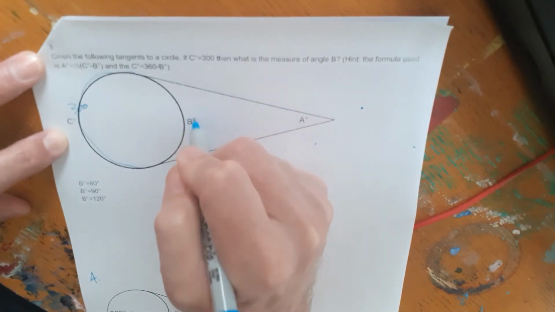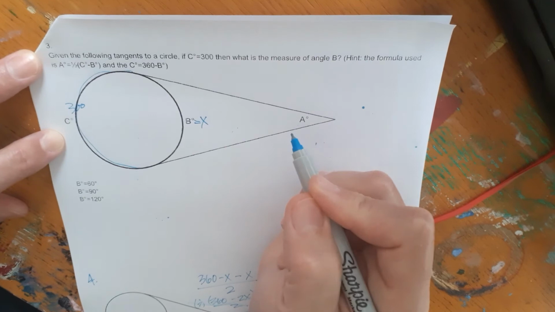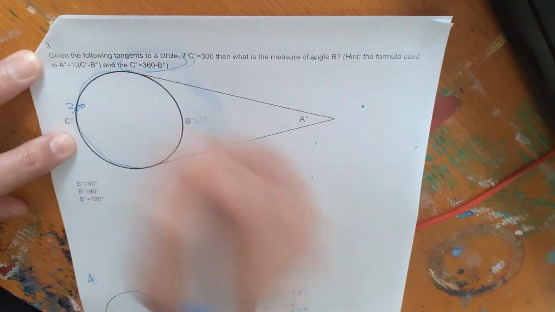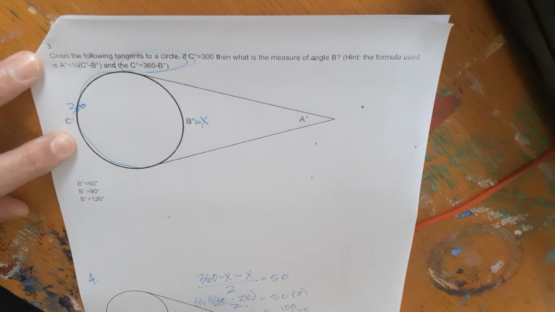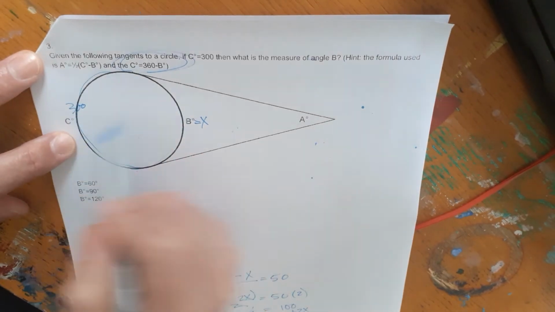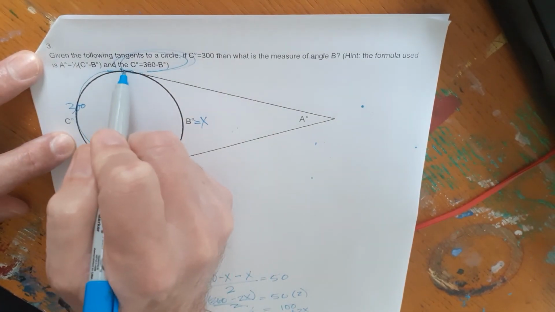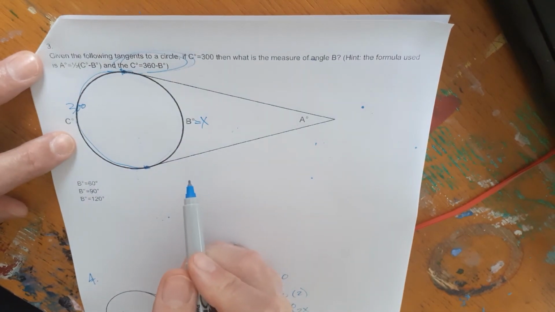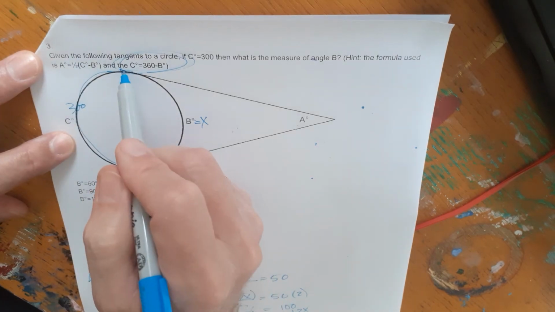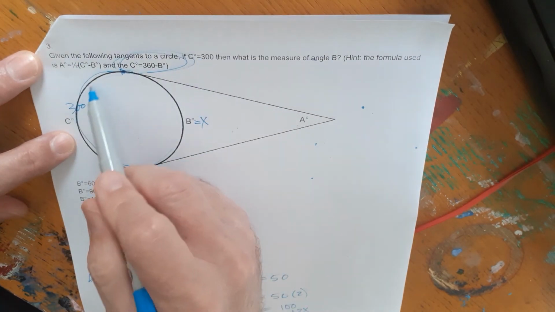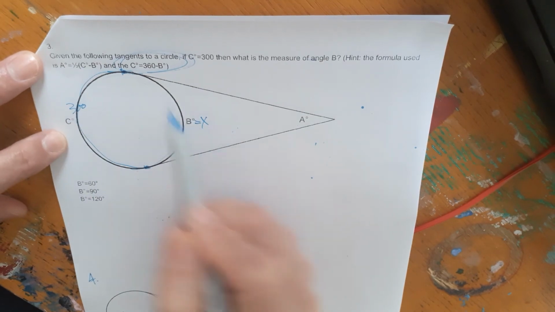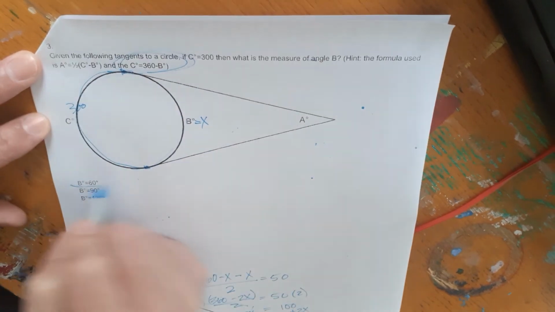Given the following tangents to a circle, if C is 300, what is the measure of B? This equals X. Notice that the total has to be 360 degrees because it's a whole circle, and the tangent right here is touching only at a point. It does not take up any of the arc, because a point has no mass and doesn't have any existence other than a location. So if this is 300, this has to be 60 to get 360 for the total circle.